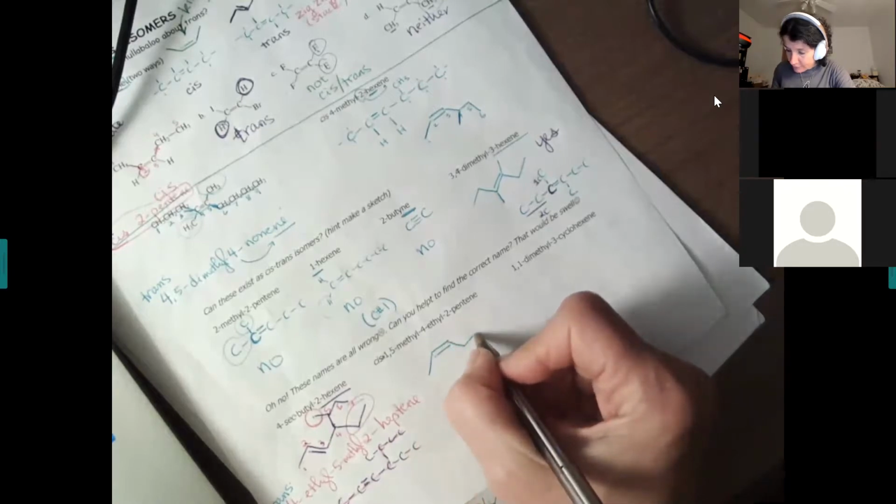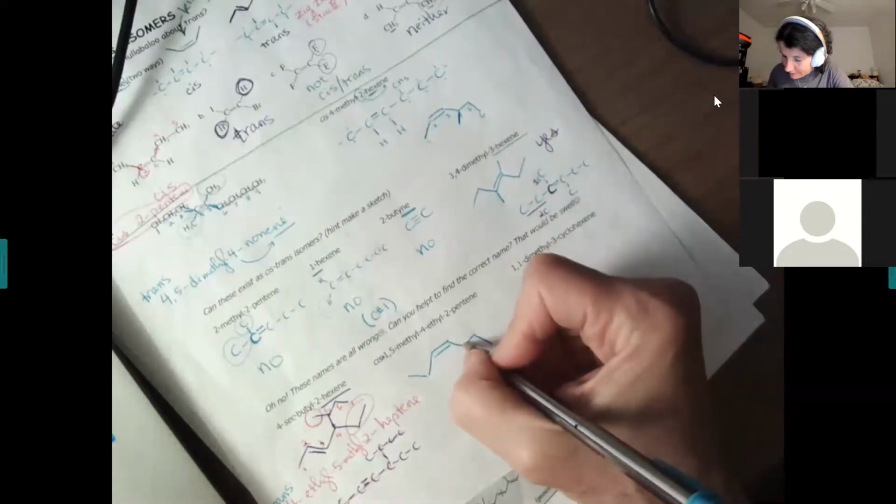But if we wanted to draw it with zigzags, 3, 4, so there's 1, 2, 3, 4, 5. We're showing the cis, and then we put a methyl at number 1, and then a methyl at number 5, and then at number 4 they put an ethyl. So this is what it's going to look like.